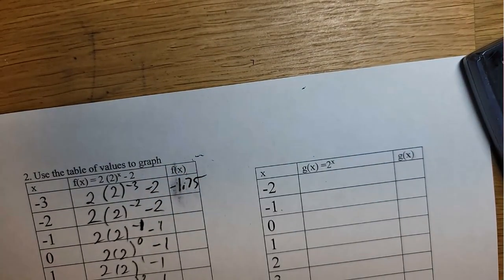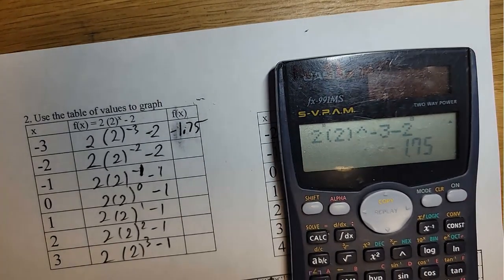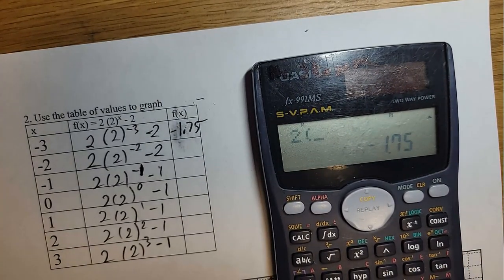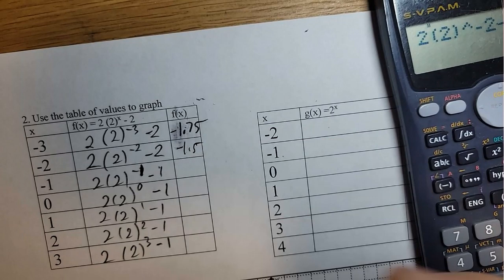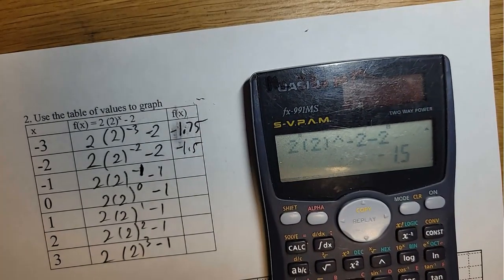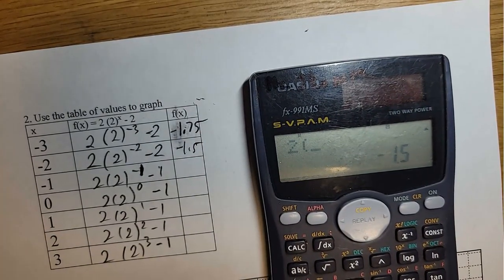Let's try the next one. Okay, 2, bracket 2, exponent -2, minus 2, equals negative 1.5. Let's do the next one. 2, bracket 2, exponent.